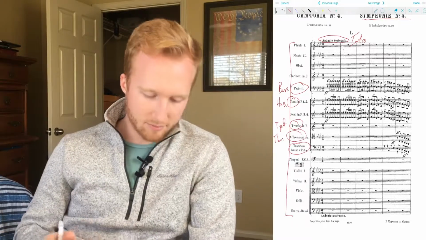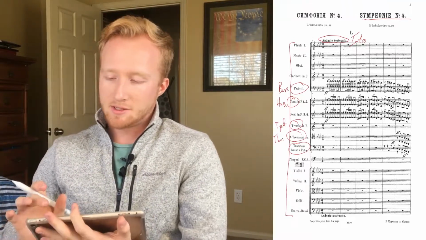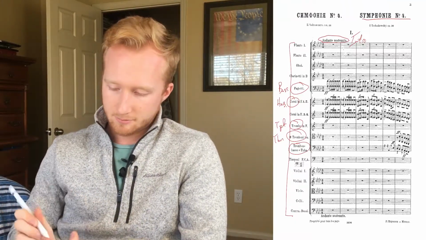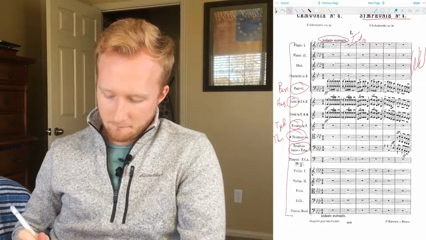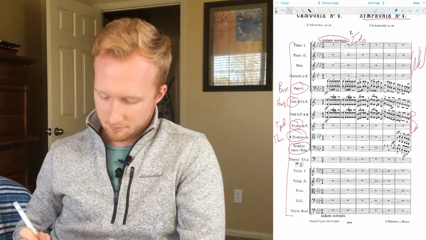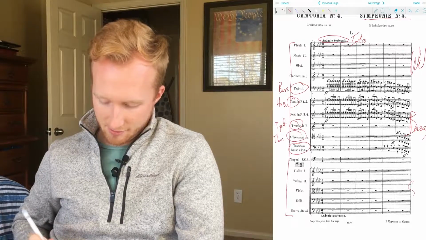Fairly simple. And then the way that we break down this score, and this is an orchestral score, so the order is going to be a little bit different than a band score, but it's important for you to know all kinds of scores so you can break them down. Okay, so we got woodwinds up here. I'm going to write over here, woodwinds. Then we have brass. And then down here, strings.